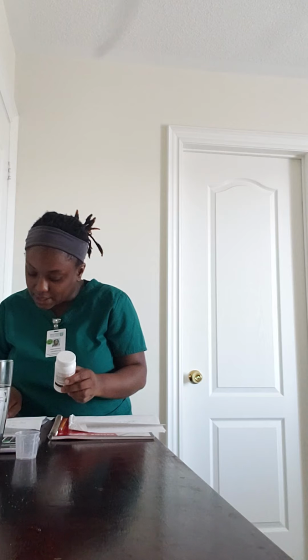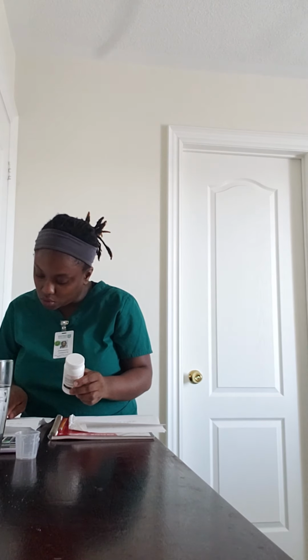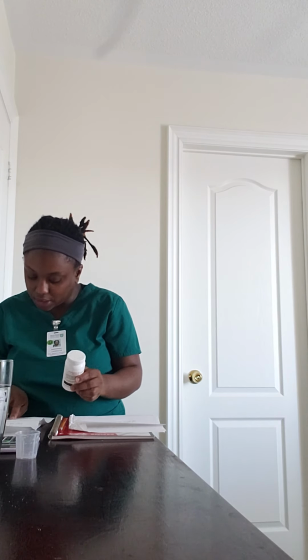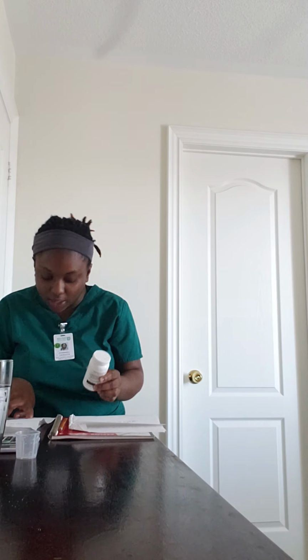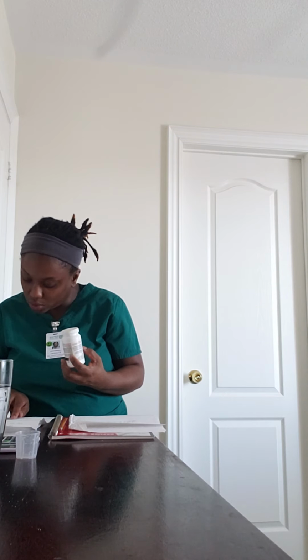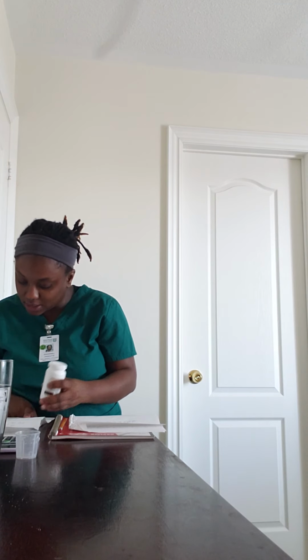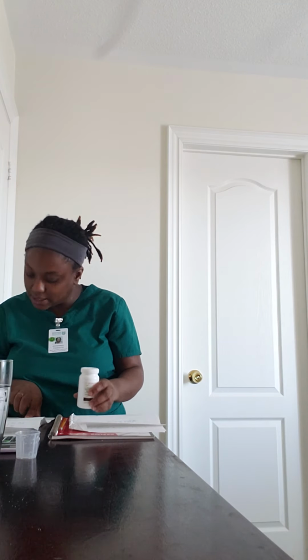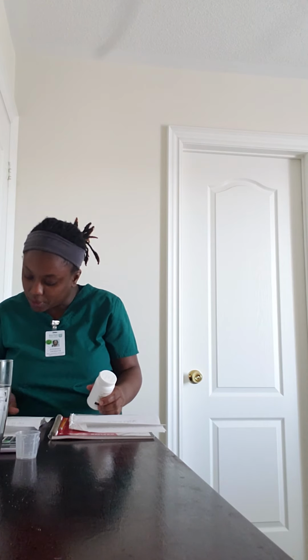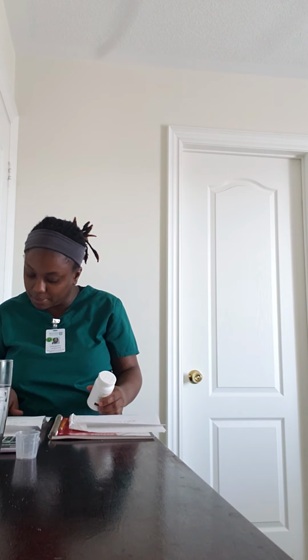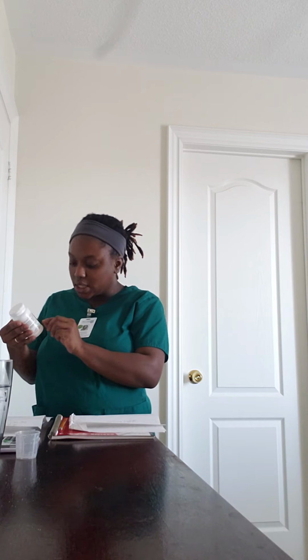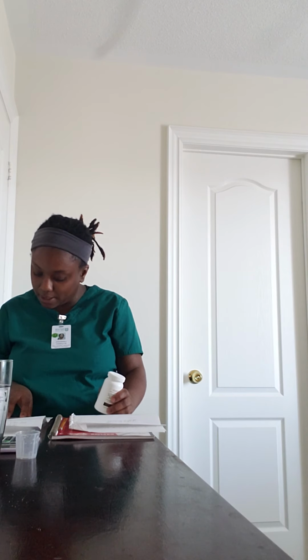And then I am also going to make sure the name of the client is Sid Garland. His name would not be on the bottle as it's a stock drug. So I would also make sure the name of the medication is Tylenol or acetaminophen. It's my client Sid Garland. The dosage is 650 milligrams. Available is 325 milligrams.